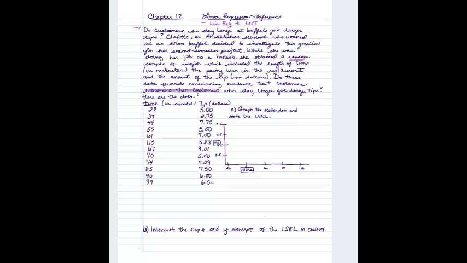Here are the data. So I've got the time in minutes here, and I've got the tip value over here. So I want you to pause this, and I want you to put this into a spreadsheet on your Inspire. And part one is I want you to graph the scatter plot and state the least squares regression line.